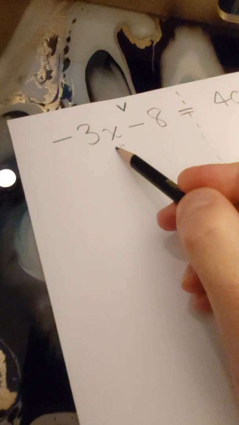Negative 3x minus 8 equals 40. Okay, so remember, there's always two sides to an equation separated by the equal sign. I usually just do a light dotted line to remind myself that there's two different sides. This side already has a variable in it, so I'm going to call this the variable side of the equation. And the reason I do that is just to remind myself I want this x by itself on this side of the equal sign, and then over here I don't want any x's. Okay, and there aren't any, so we're in luck.